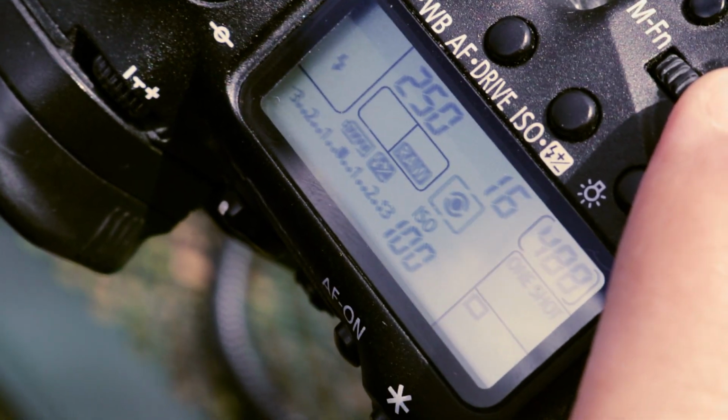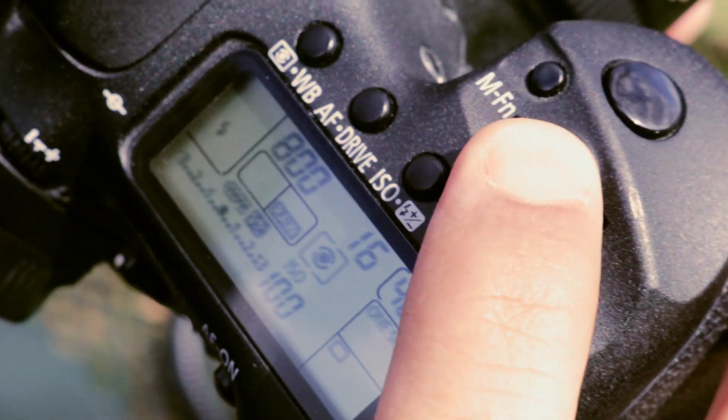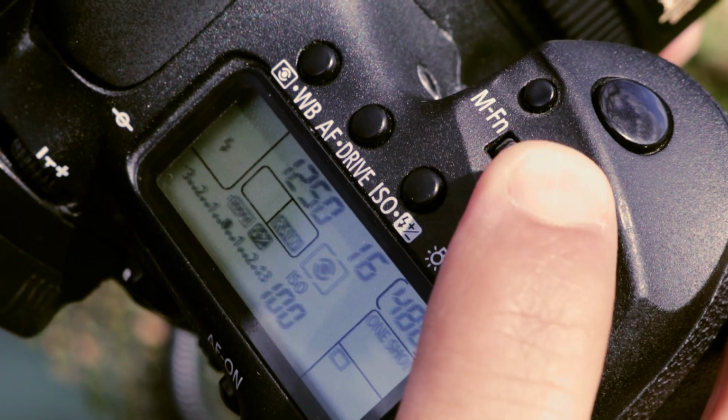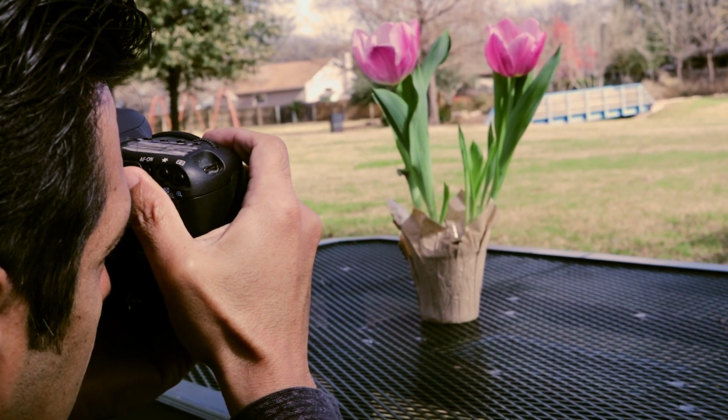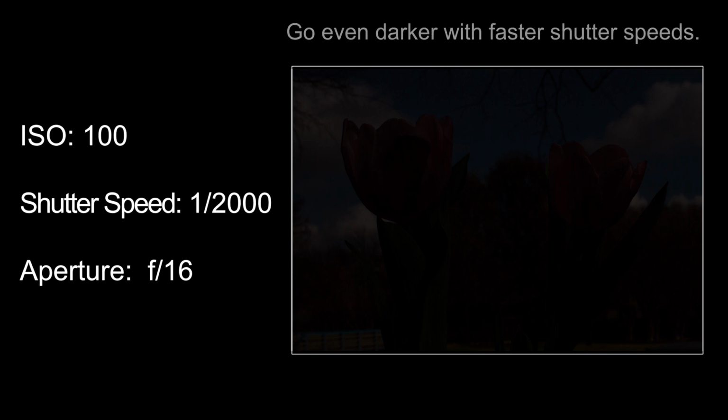The only exposure adjustment we can make to further darken the sky at this point is an adjustment to our shutter speed. So I'll try 1/2000th of a second to see if we can get the sky to go dark. And that does actually work. Of course, now we want to use the flash on our subject, but there's a problem with this.